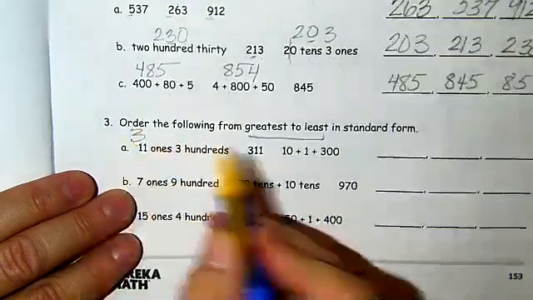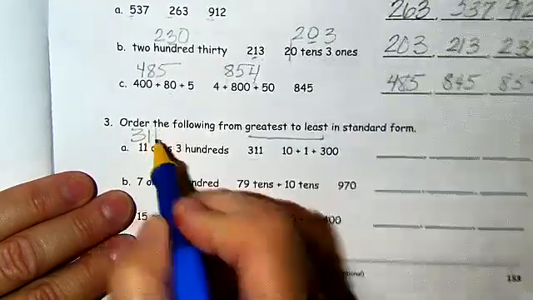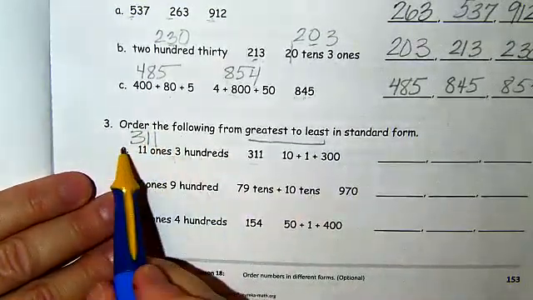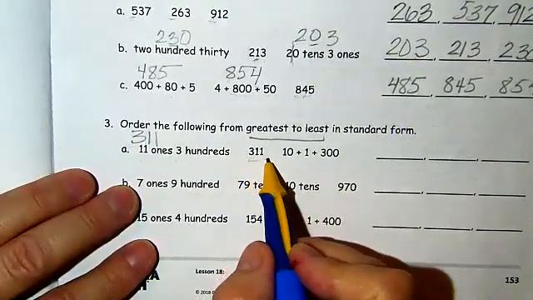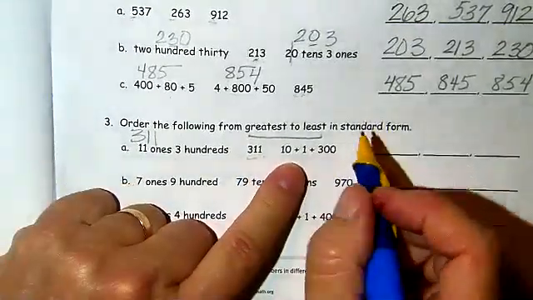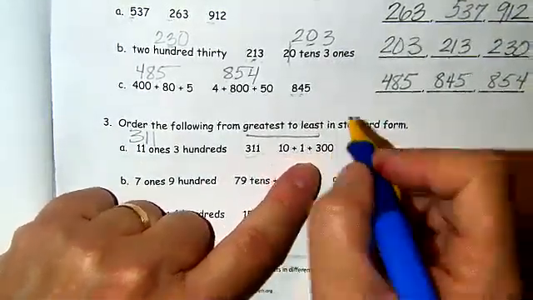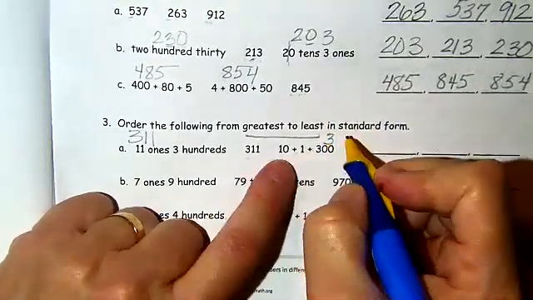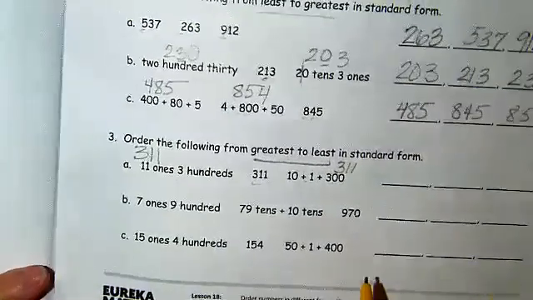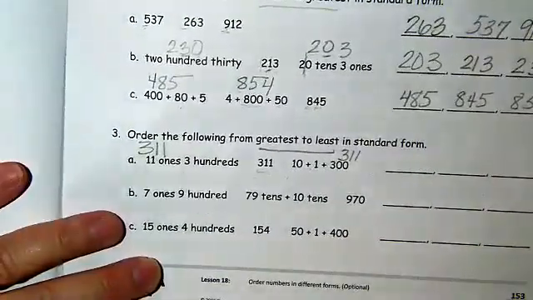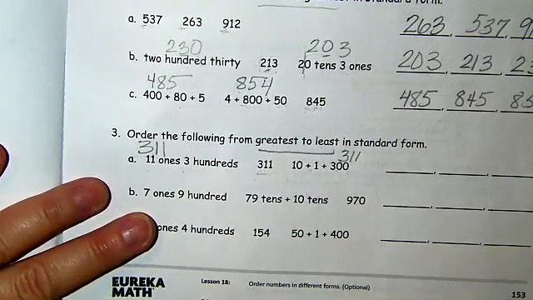So 3 hundreds, and we know with 11, we're going to make it 1 ten and 1 one, or just put the 11. So we have 311. 311. What about this one? 300 plus 10 plus 1. We would start with the 300, and then the 10, and then the 1. Oh my goodness. So how would you put these in order if they're all the same?